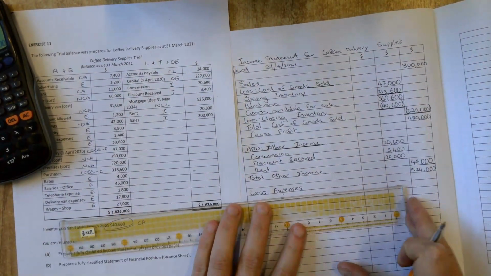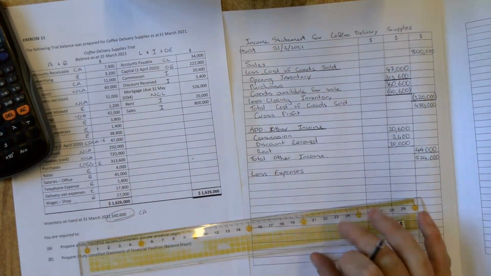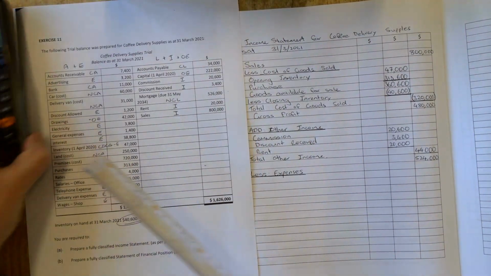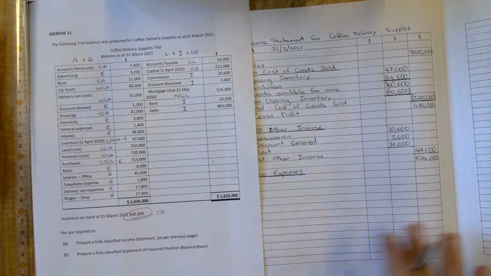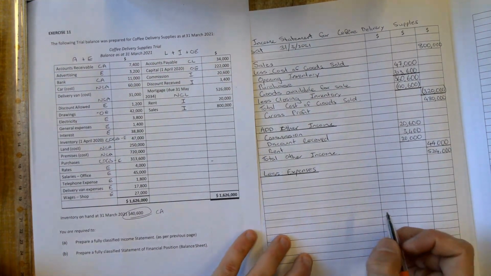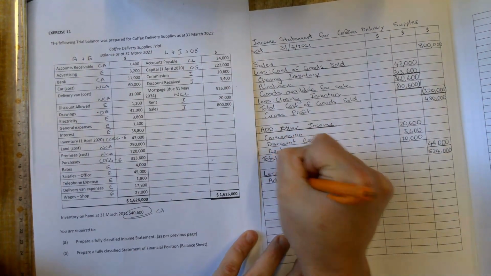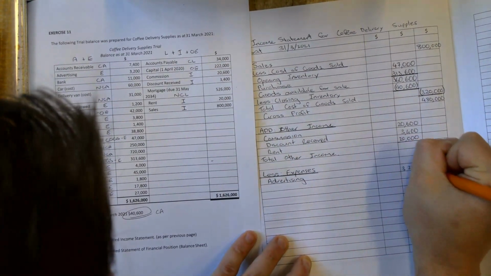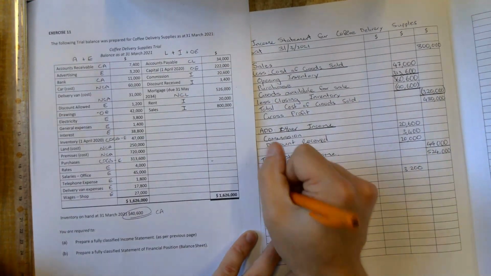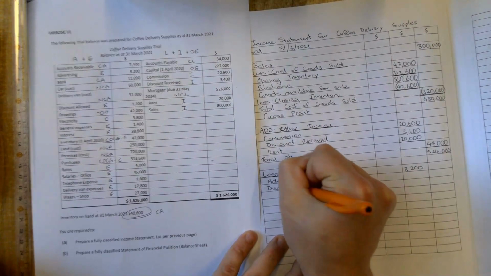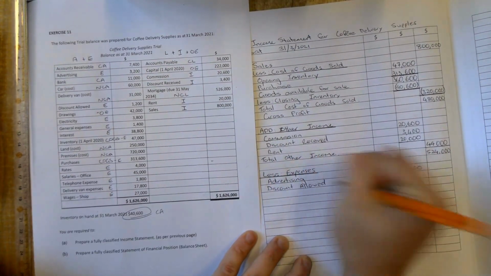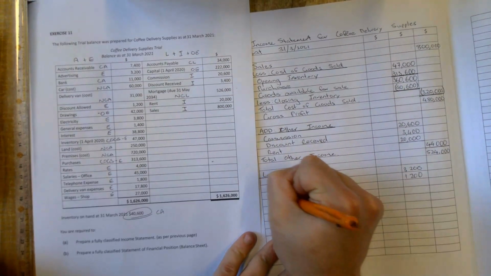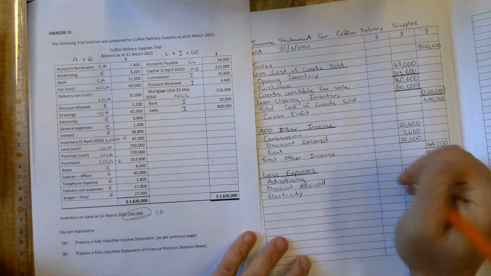And our expenses will come under here, okay. If we're being really accurate here, we'd keep them in alphabetical order. Just to save a bit of time here, I'm just going to do them in the order listed, just to keep it nice and easy. So we're going to start with advertising. Advertising comes to 3,200. Okay, we're next going to go discount allowed, which is 1,200. Okay, electricity, which is 3,800.